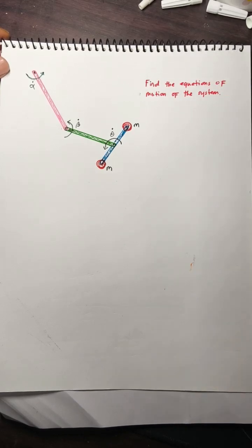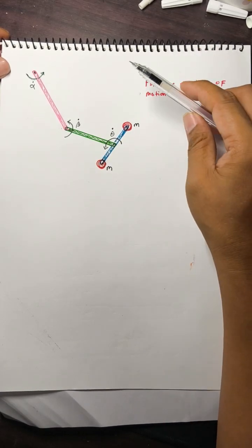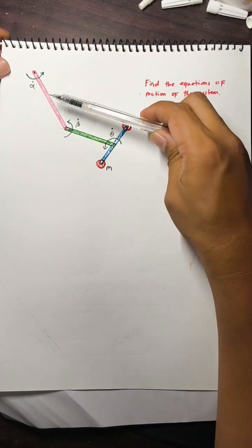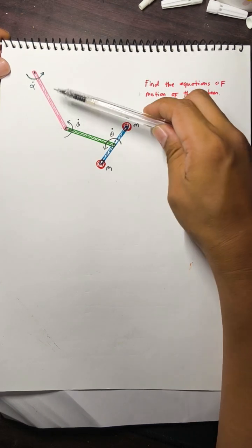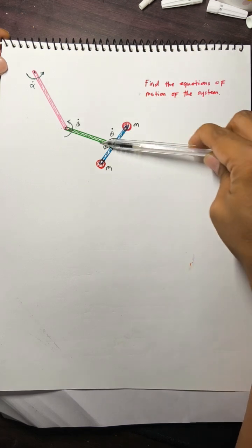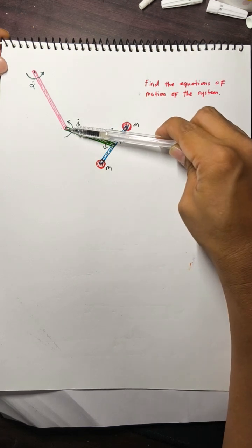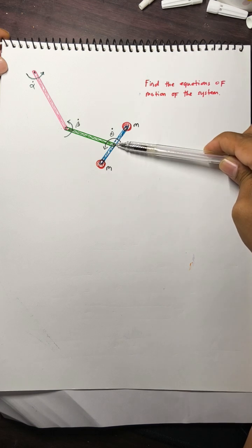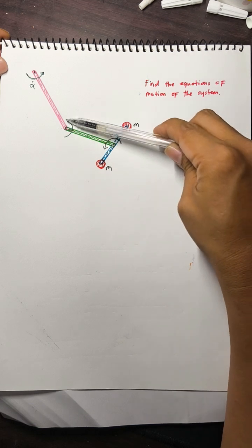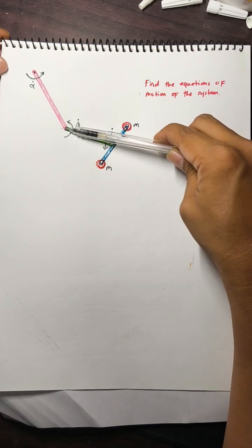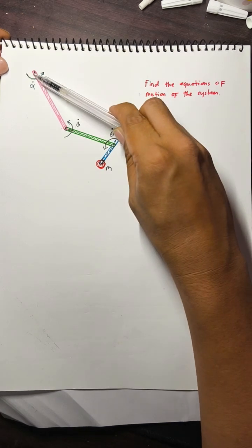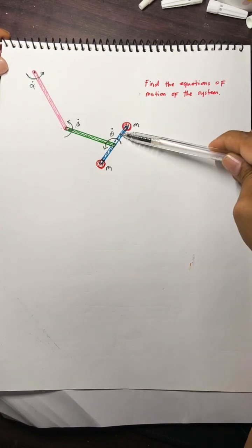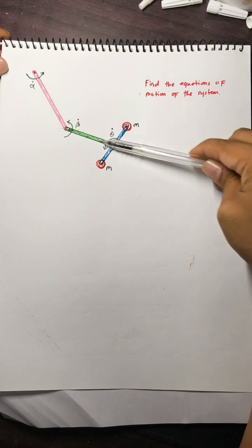So in today's problem, we have here a how many rods? We have three rods here: the pink, the green, and the blue. Now let's consider these rods to be massless, and let's consider the friction on these pivot points, where one rod rotates relative to the other, to be frictionless. This one is fixed, and this one rotates relative to the pink, and the blue rotates relative to this green here.